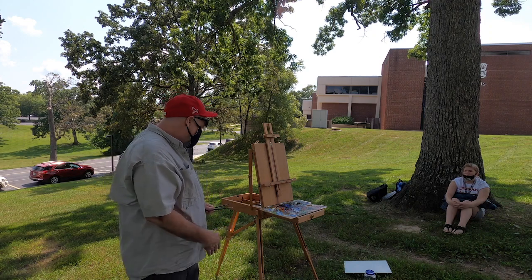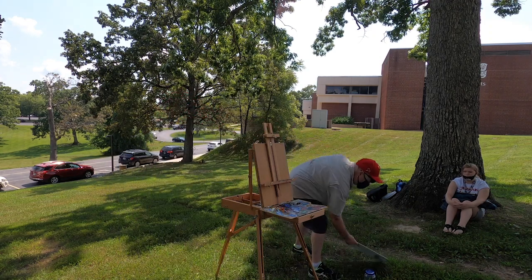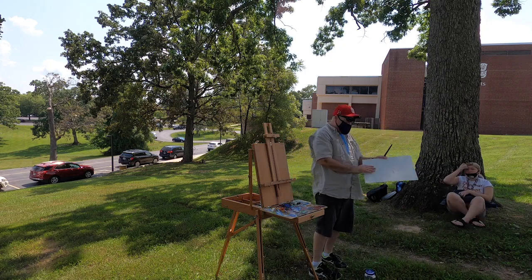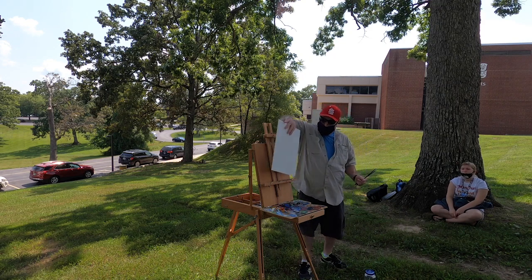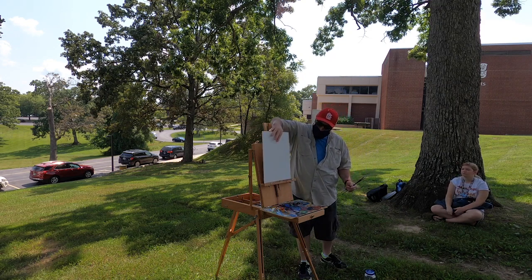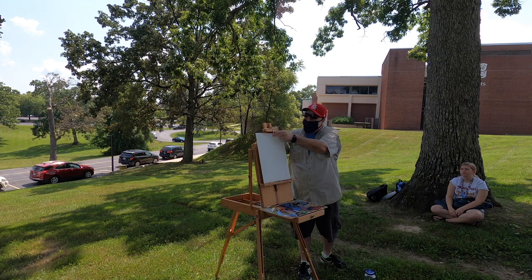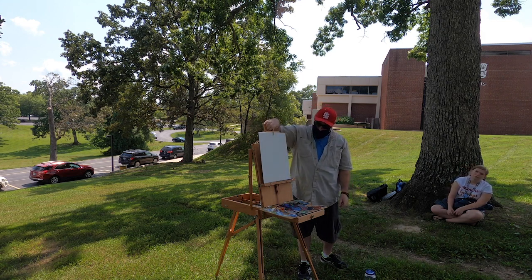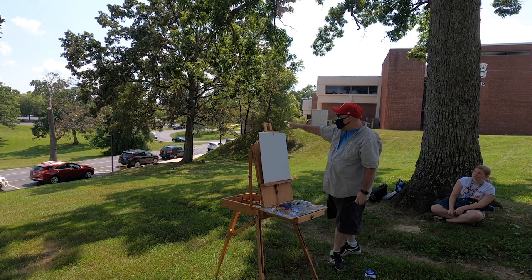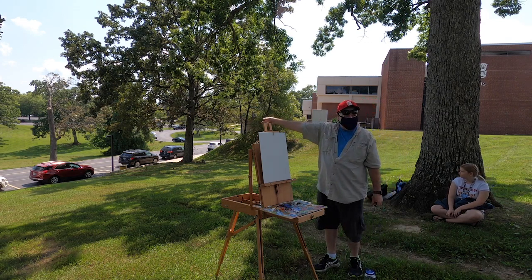Okay, so I just got one of these canvas panels. They're not the greatest thing in the world to paint on, but they do come economical. So our first decision that we talked about last time was what? The orientation, exactly. So I've selected, you see this group of 4 trees straight ahead of me.